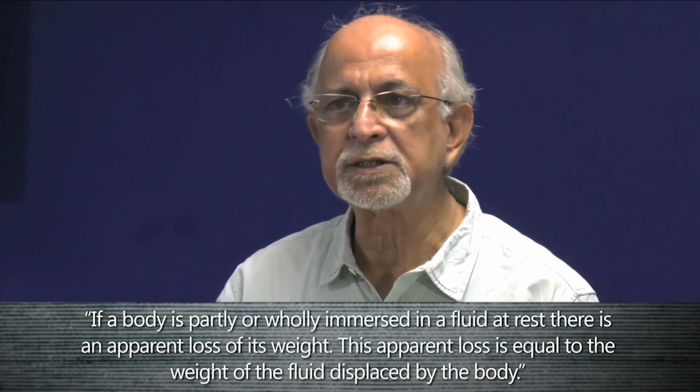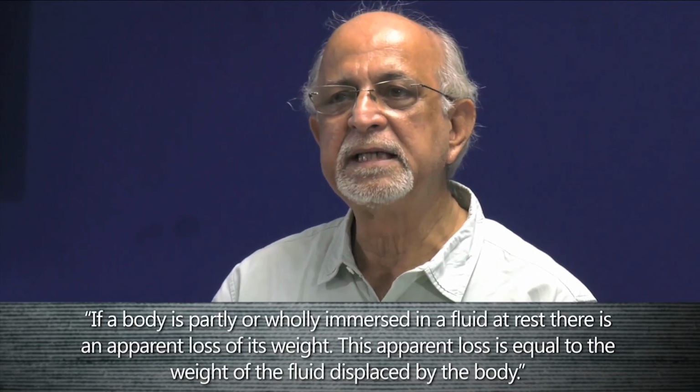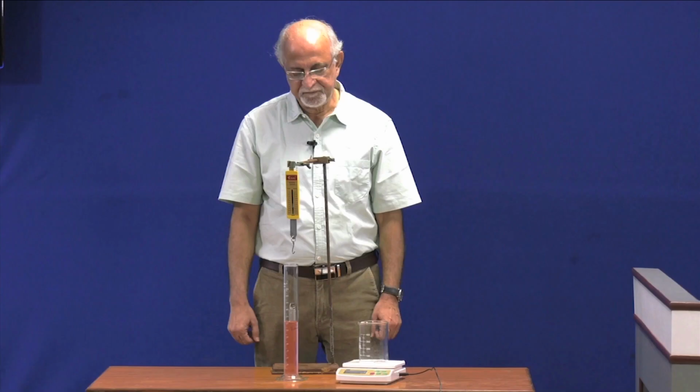This statement says that when a body is partially or fully immersed in a fluid at rest, there is an apparent loss of its weight, and this apparent loss of weight is equal to the weight of the fluid displaced by the body. So we shall try to analyze this statement in 2-3 parts and try to understand what it exactly contains.